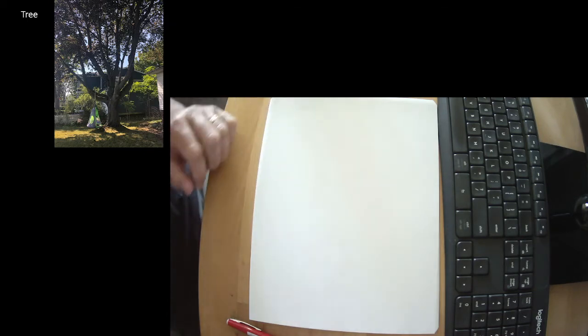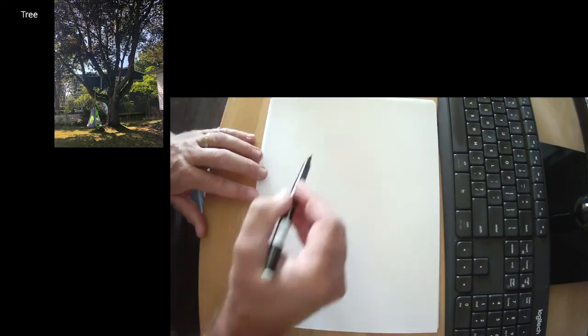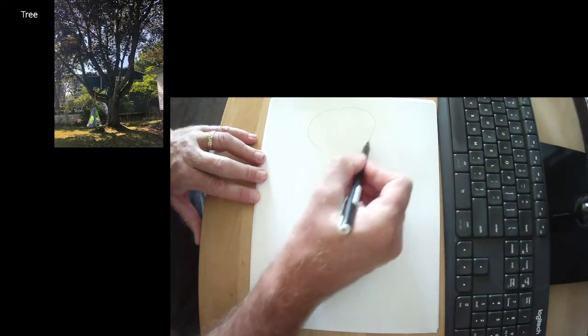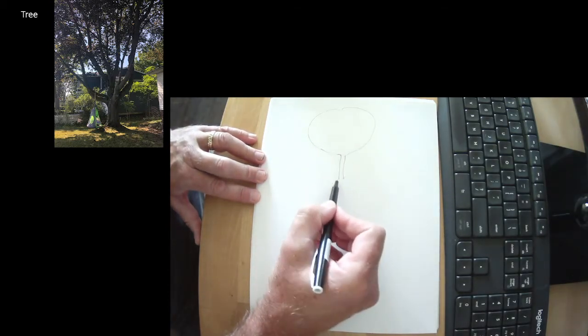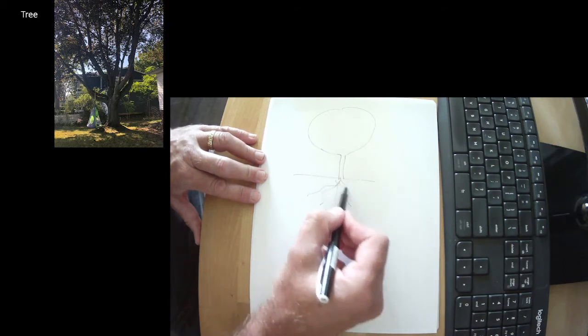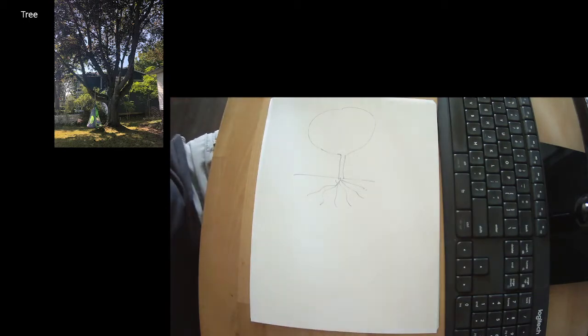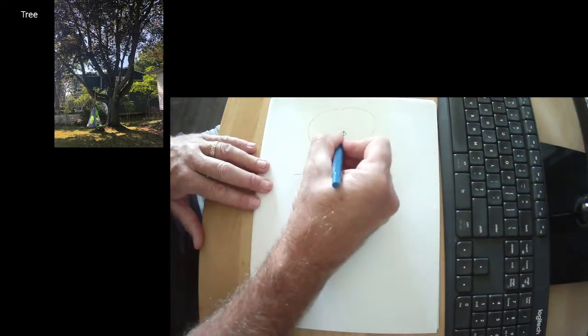Okay, moving on. There are two things that we can talk about here. One is the tree. How does the tree work? Well, let's look at it. We've got weight.